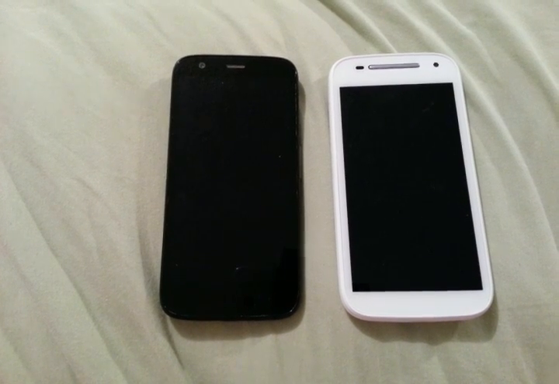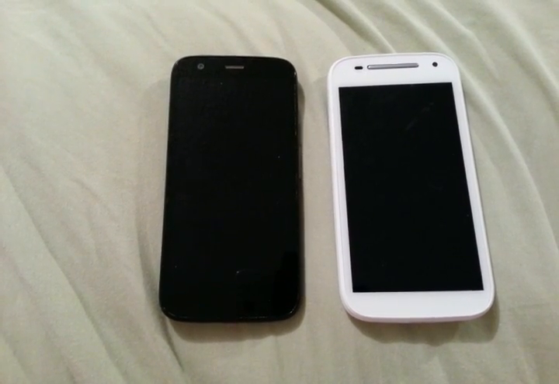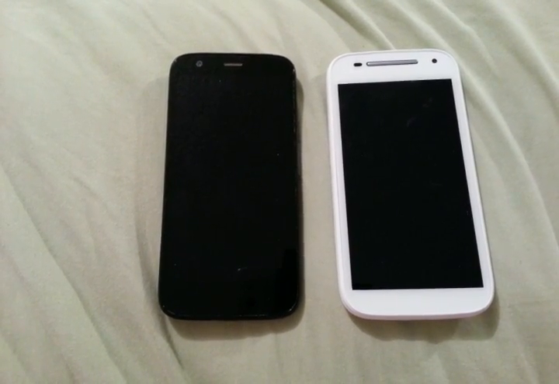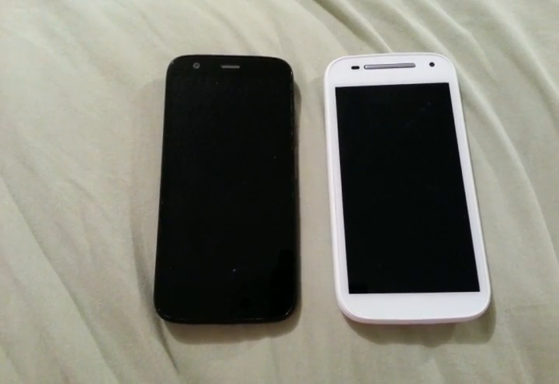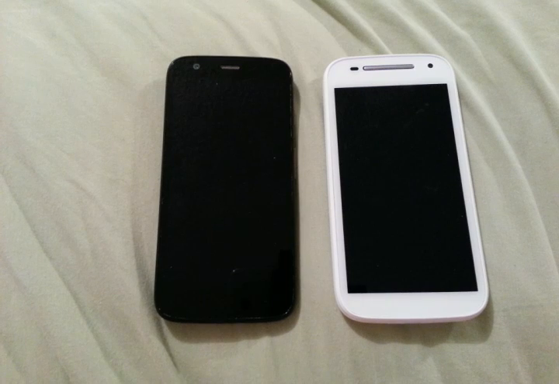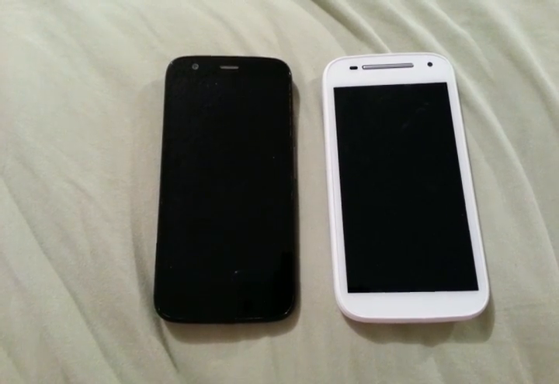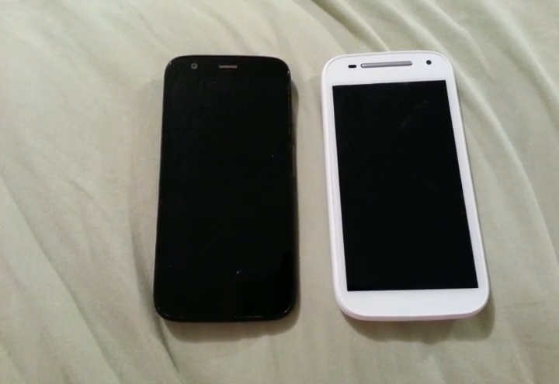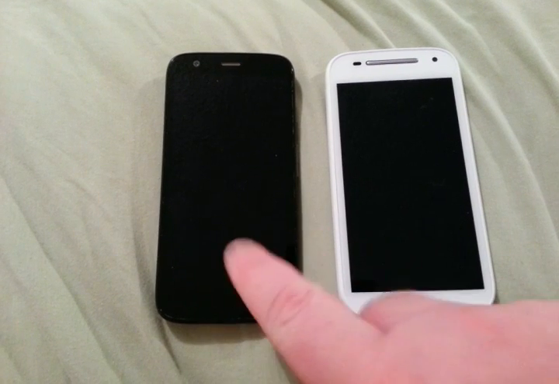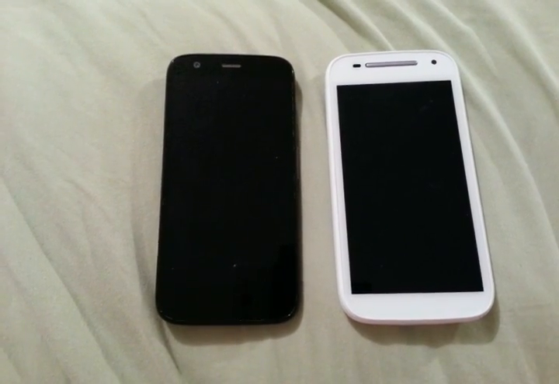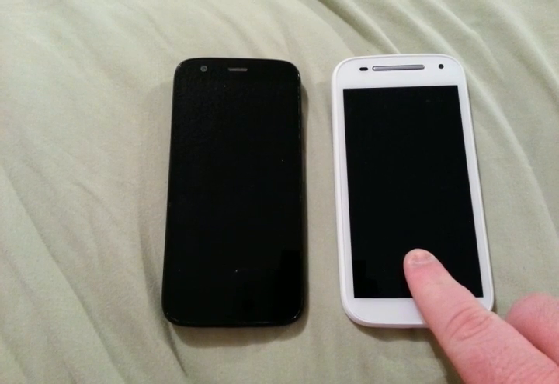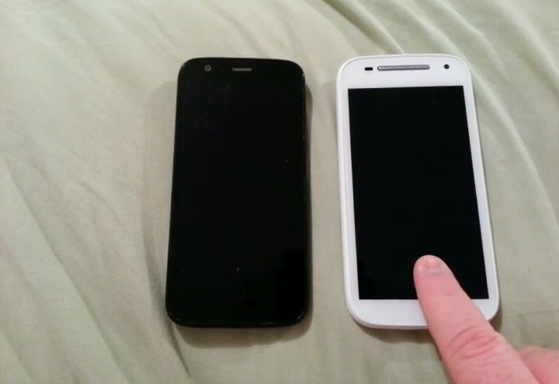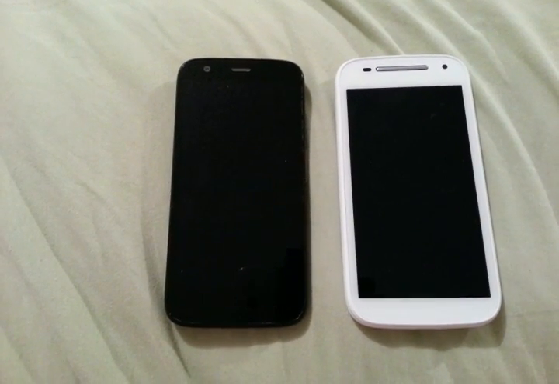We'll start first with the Moto G, and then we'll switch over to the Moto E after each thing is said. The Moto G runs Android 4.4.4. It's supposed to get the Lollipop 5.0 update sometime, actually now. For some reason this one here is not updated yet. The Moto E, second generation, runs Android 5.0 Lollipop and is expected to get 5.1 here soon.